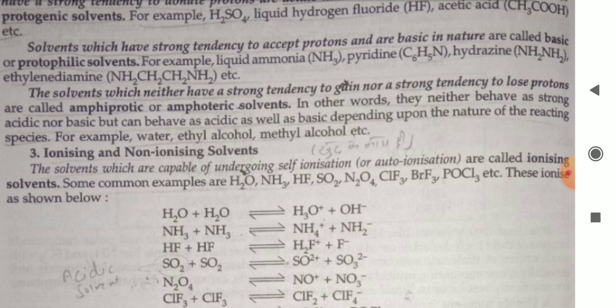Third, ionizing and non-ionizing solvents. The solvents which are capable of undergoing self-ionization or auto-ionization are called ionizing solvents. Some common examples are H2O, NH3, HF, SO2, N2O4, ClF3, BrF3, POCl3. These ionize as shown below.